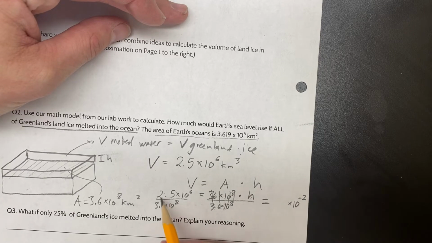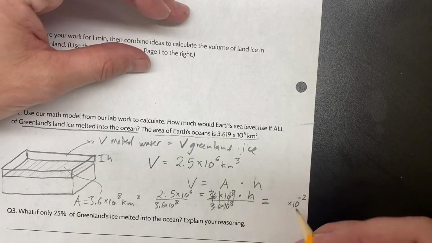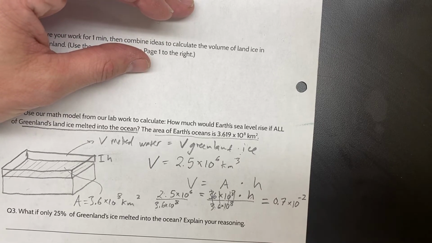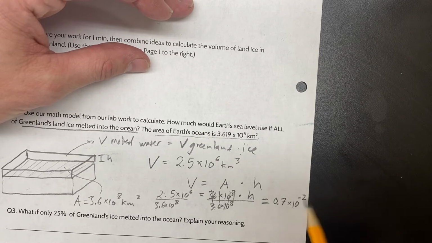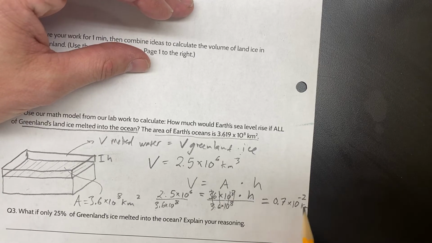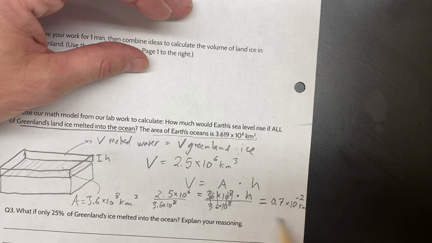And then 2.5 divided by 3.6 is around 0.7. You can check me on the calculator here. But my final answer is 0.7 times 10 to the negative 2 kilometers. If I want to turn this into a number that makes more sense, if I'm not good with scientific notation, I would move this decimal place 2 places to the left.